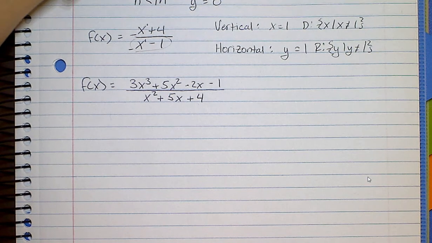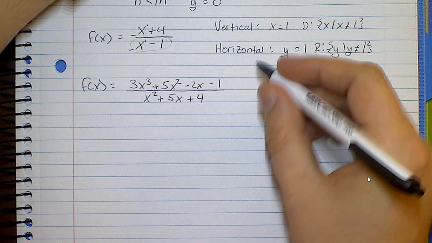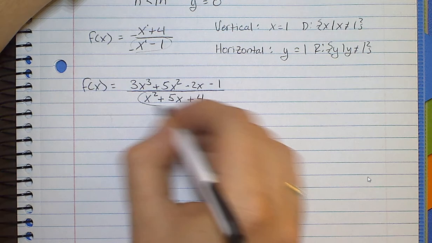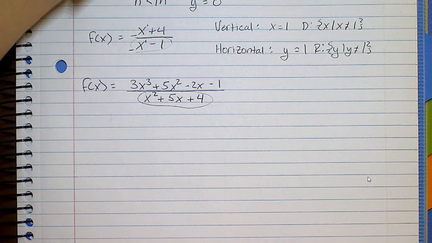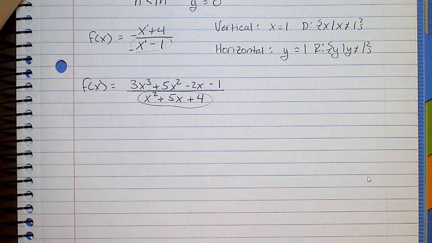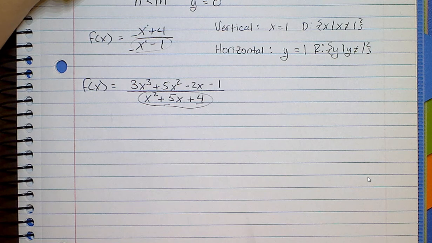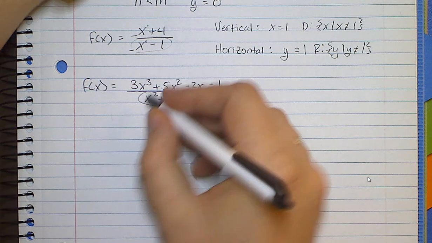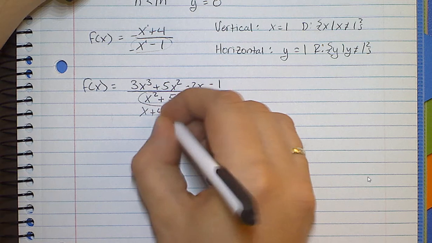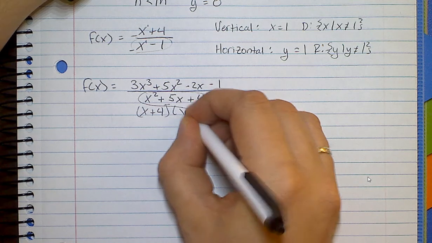So the first thing you want to do is try and find out what the vertical asymptote is. And to do that, you want to focus on the denominator. So you've got x squared plus 5x plus 4. You want to factor that out first, right? So two numbers that multiply to be 4 that add to be 5: 4 and 1. So this is going to factor into x plus 4 in one set of parentheses, x plus 1 in the other set.